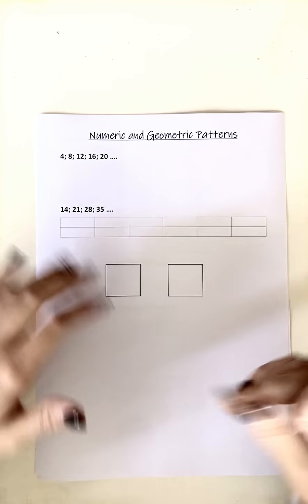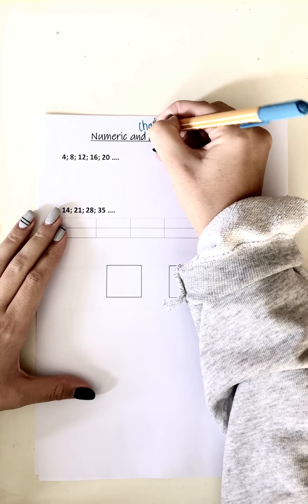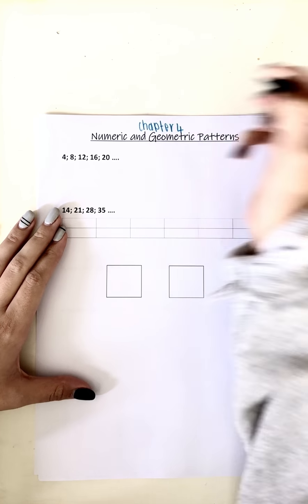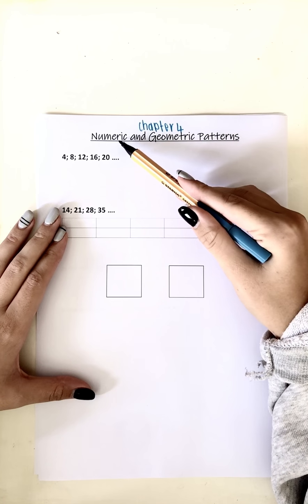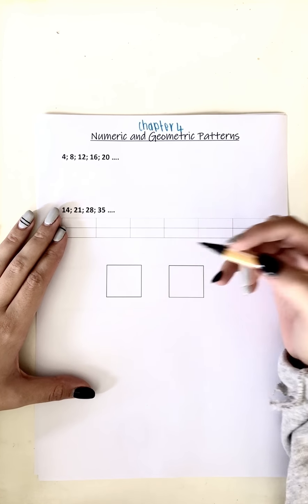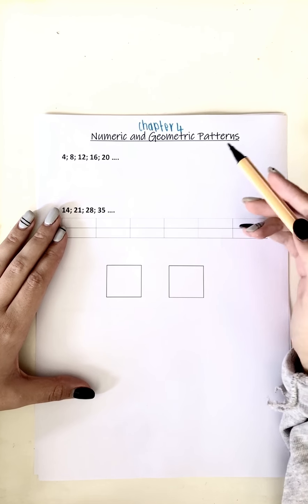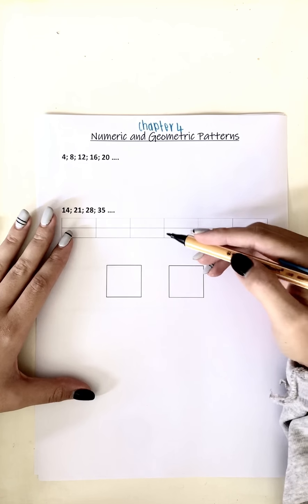We are going to tackle chapter 4, numeric and geometric patterns. So numeric just means numbers and geometric just means with shapes, so triangles or objects that make different shapes. So we're just looking at those kind of patterns.